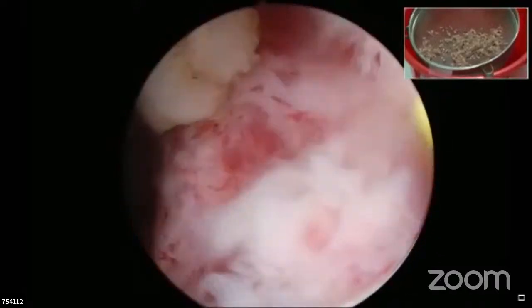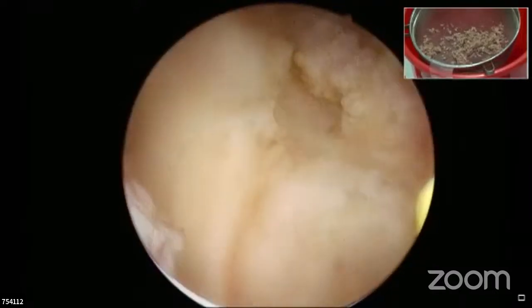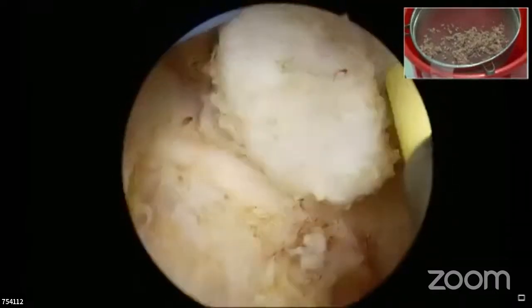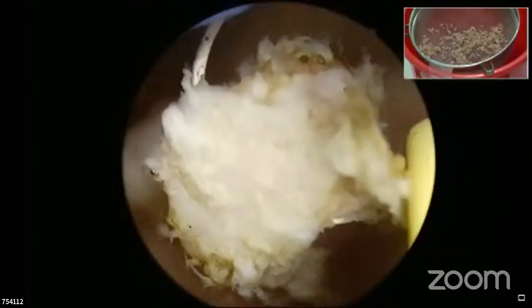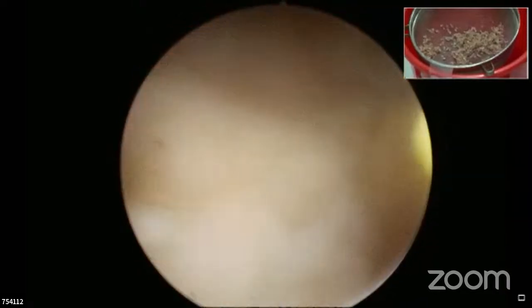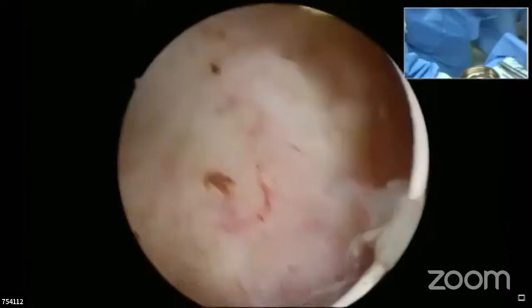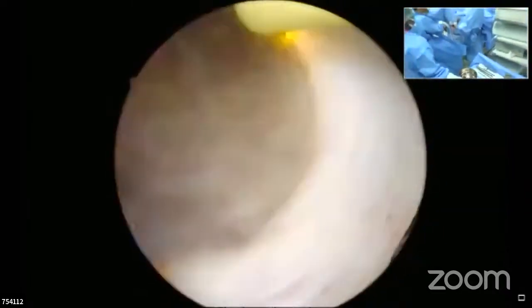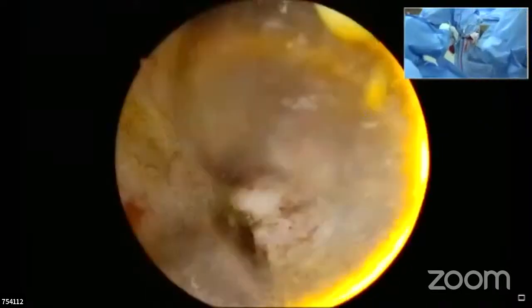Dr. Gupta, there's a question. What about the 22 French TURP sheath? Your take on that, and if you have experience, can you share with us? No, I use 26 French. If there is any doubt about the meatus, I do Otis urethrotomy, and I found that after using Otis urethrotomy, the incidence of this stricture is much less.